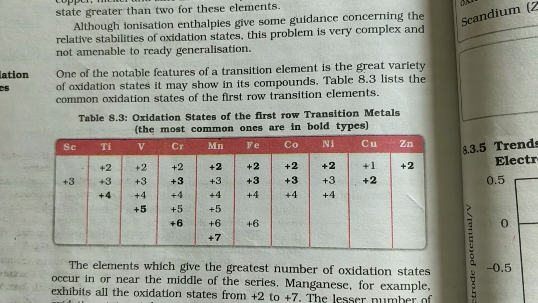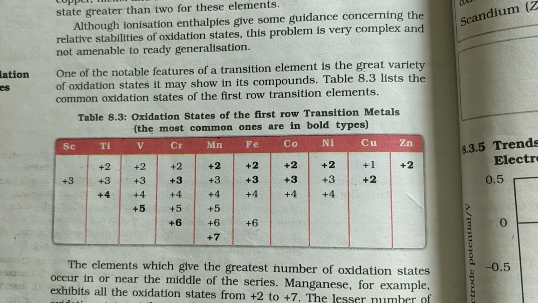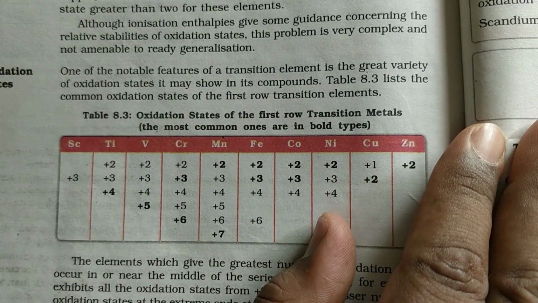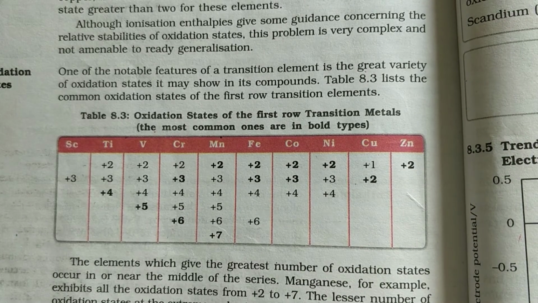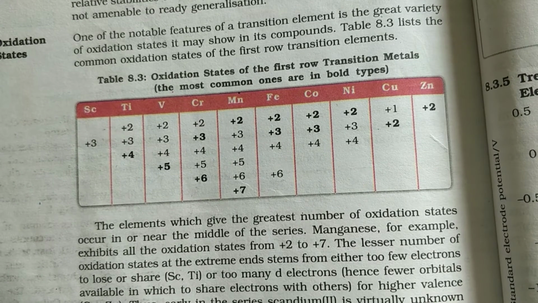Okay. Now, the next topic is oxidation states, which we will see. Before going to that, till now we have gone through ionization enthalpy values, how they vary in d block elements. I hope you are clear, everyone. Okay, the next side heading is oxidation states.